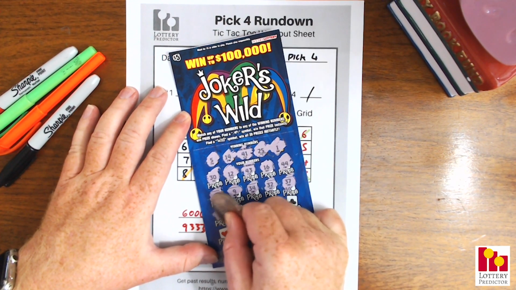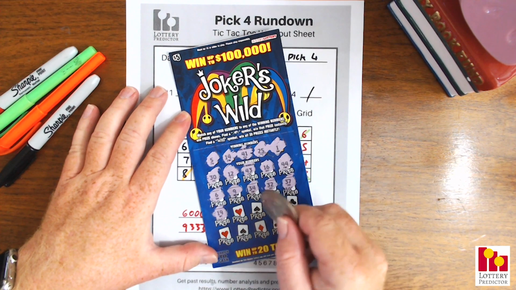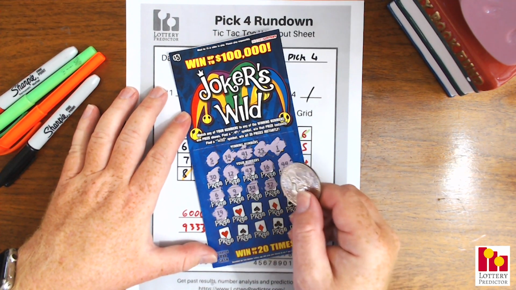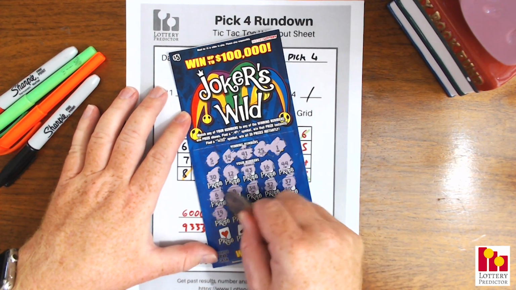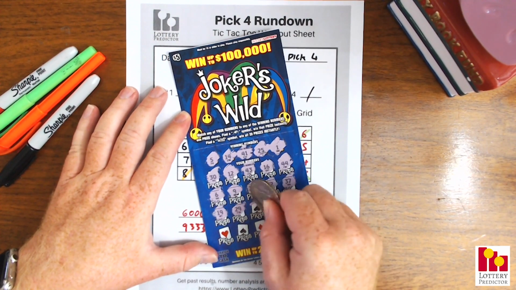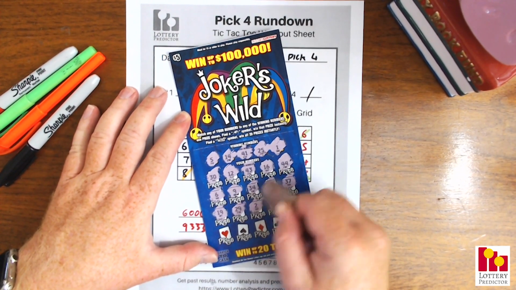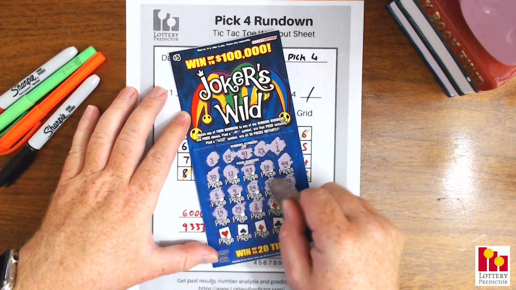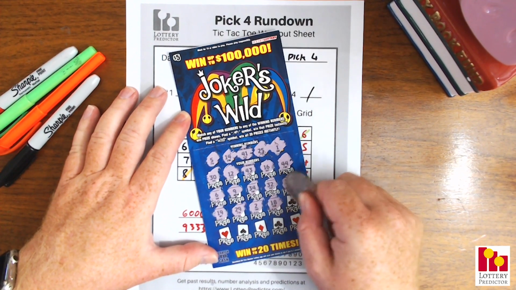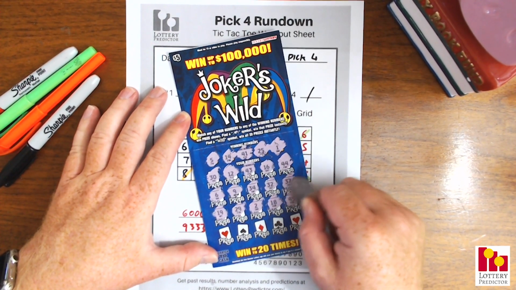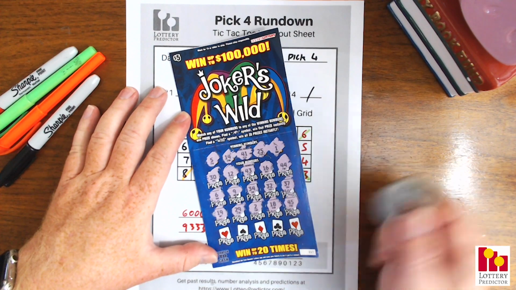Ooh, that was a 19. See, it's very teasing. That was almost a 14, it looked like there. 29, no. A 2, no, we needed a 1. 18, nope. And a 45, no. Alright, last line here.